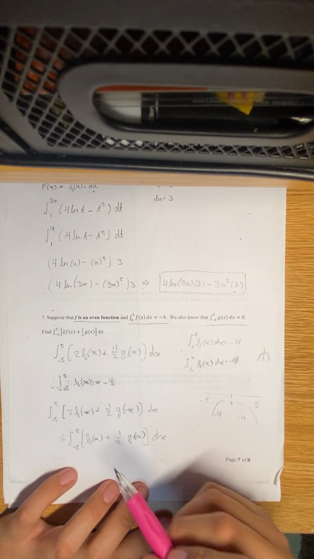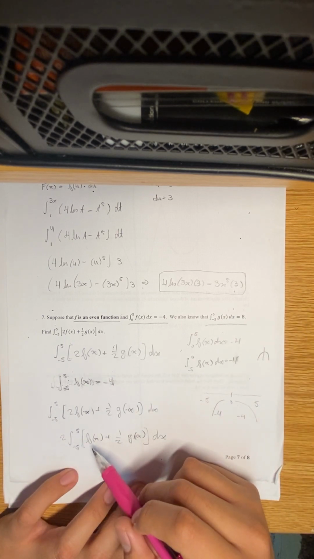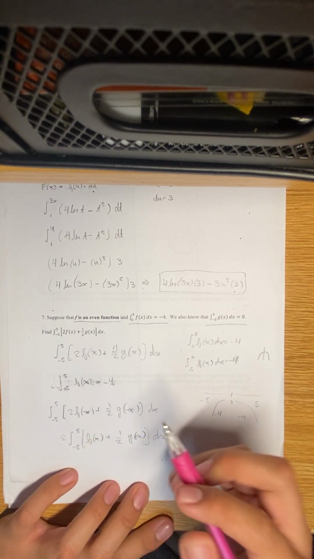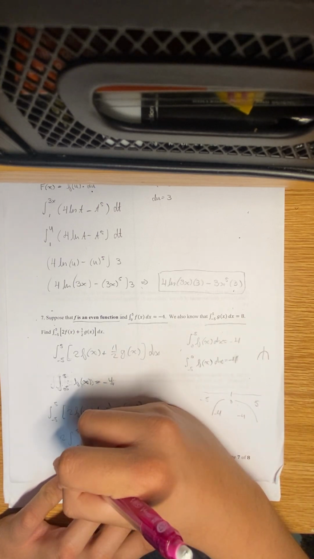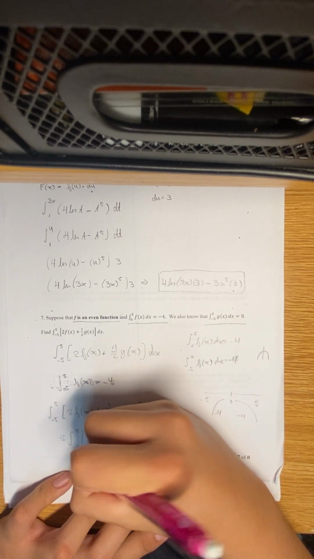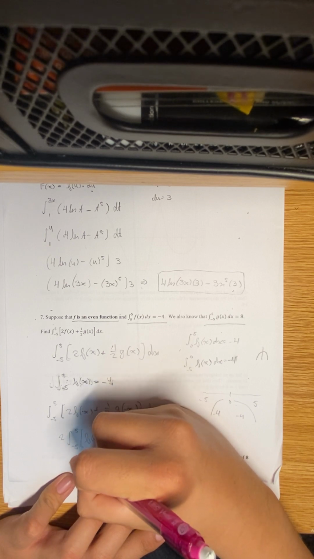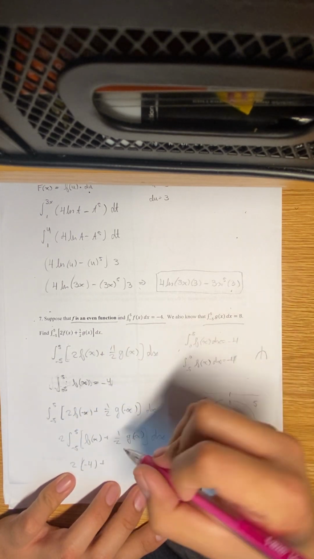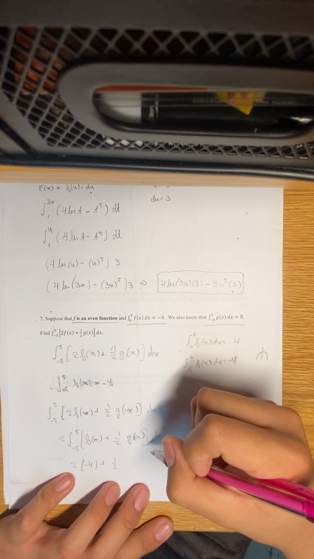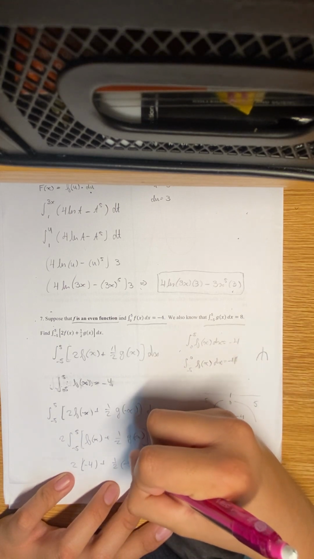In this case, since we know that the integral from 5 to -5 of f of x is -4, we can just plug that in. So 2 times -4 plus 1/2 times -8.